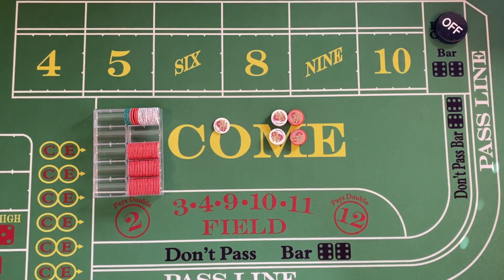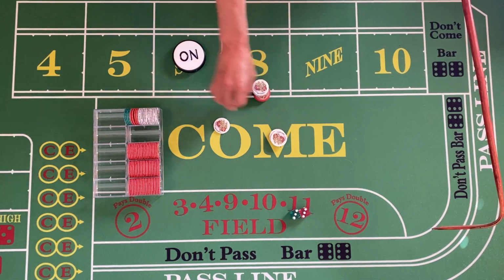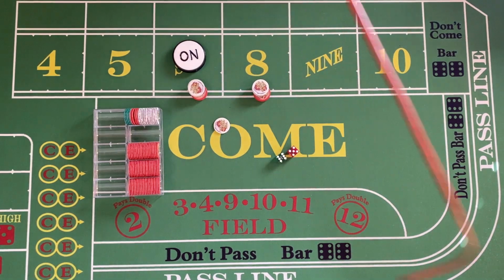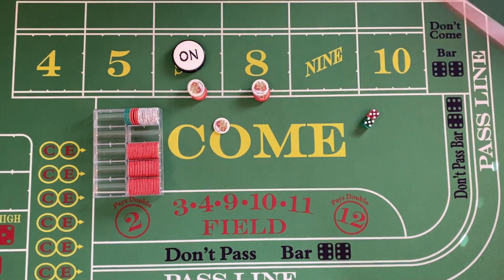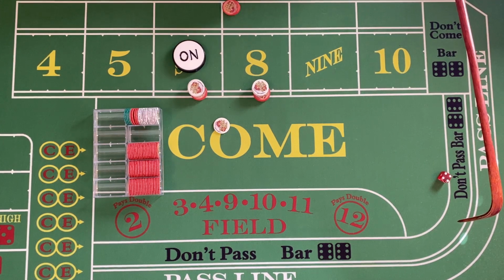So come out roll, bypass the come out roll. It's back on the 6. So we're gonna set up the 48. Yo 11. There's a 10. There's a 9. There's a 2. There's an 8. So we win 28.